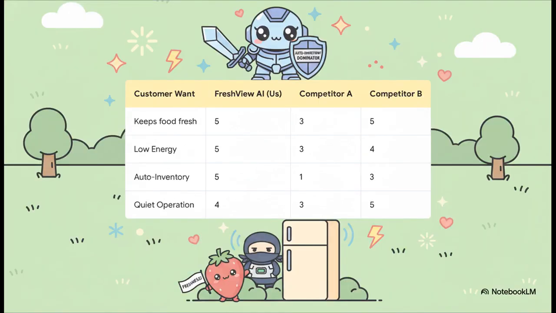Next, you gotta know who you're up against, right? So we rate ourselves and our main competitors on how well we deliver on those customer wants. You can see we're planning to just crush it on the auto inventory feature. But whoa, look at competitor B. They match us on freshness, and they're even quieter. This is a huge insight. It tells us we can't just rely on our fancy features. Our core engineering has to be absolutely top-notch.